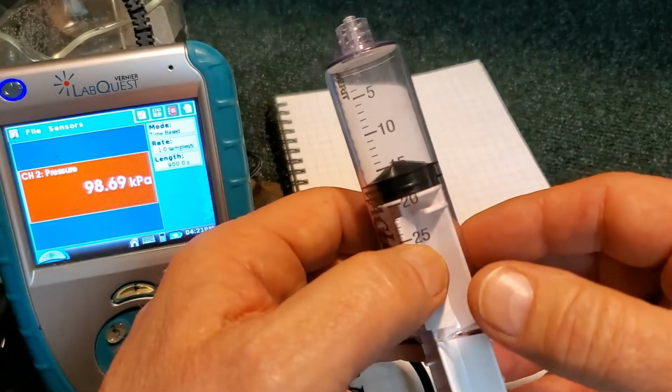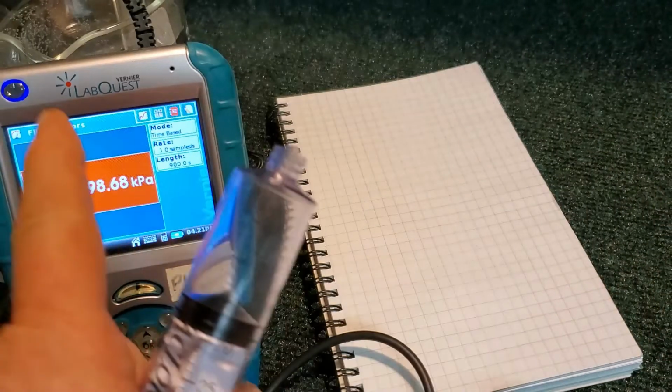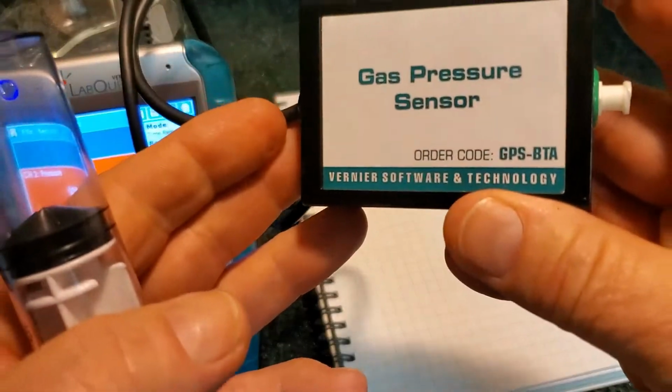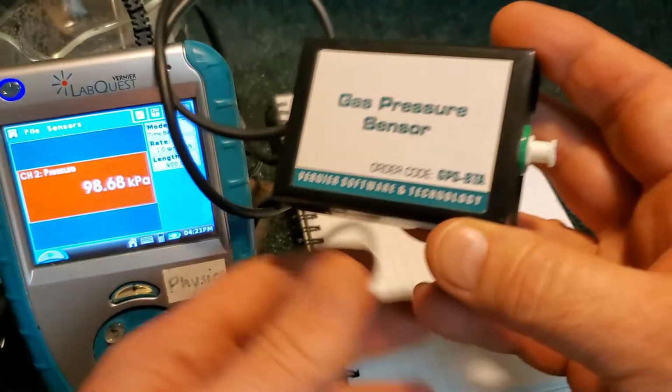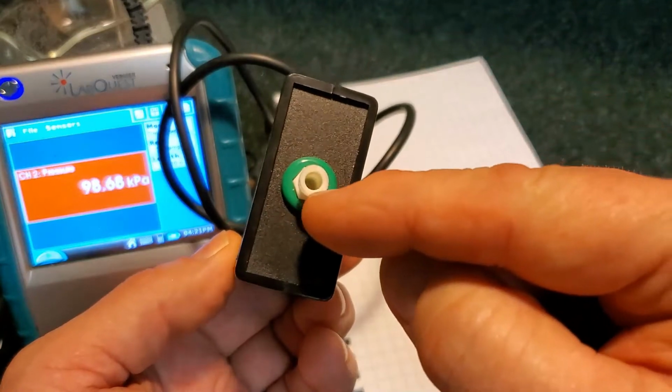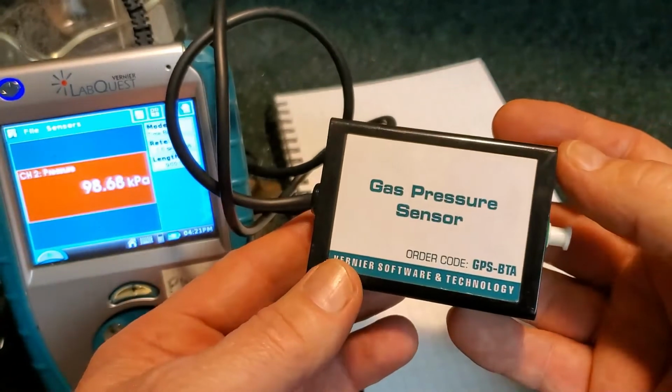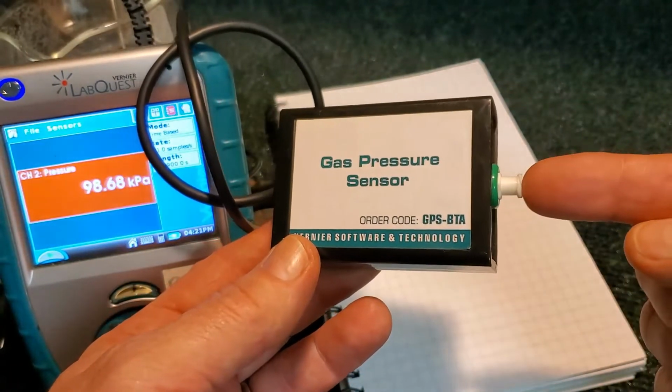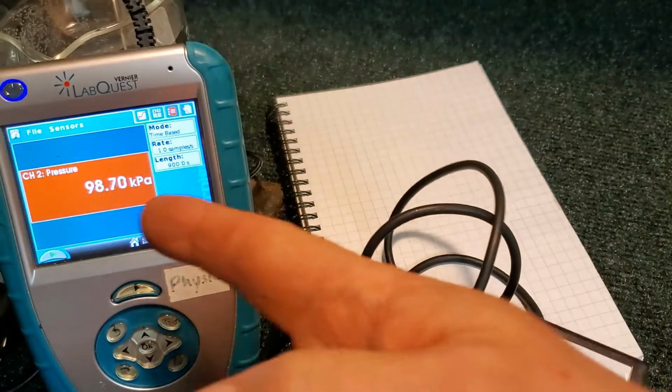Now, how are we going to collect pressure data? We'll use a Vernier LabQuest and a pressure sensor. What is a pressure sensor? It just has a hole right here that's open to the air. So the atmospheric air can go into the hole, and right now we're reading what that pressure is.